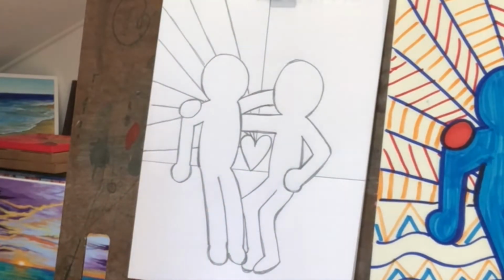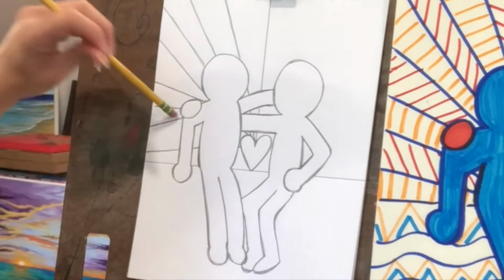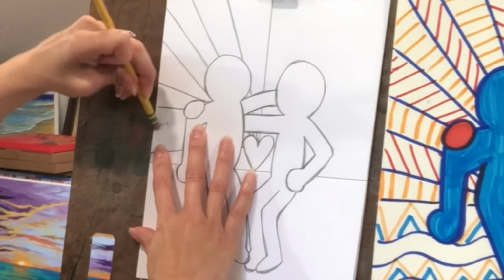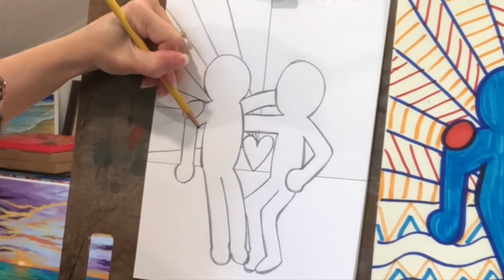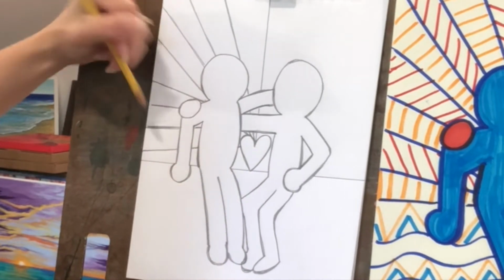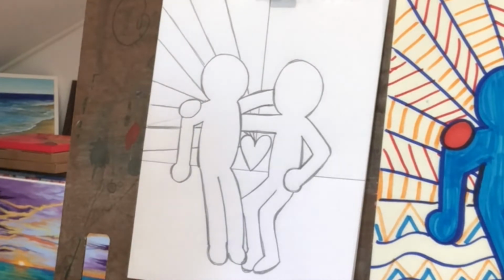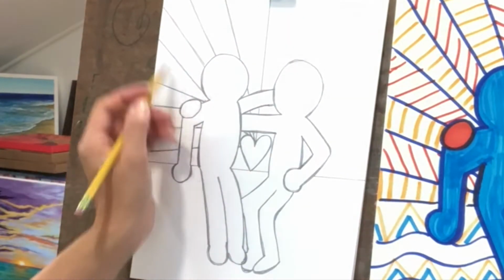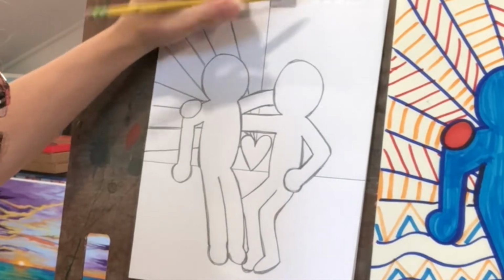And it doesn't have to be perfect. If I don't like this line, I can just erase it and change it. Maybe I want it to be a little straighter. There we go. I kind of like it like that. So now I'm gonna jump over to this side and I'm going to make my other line.